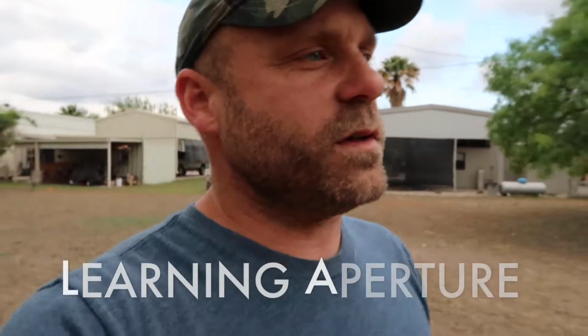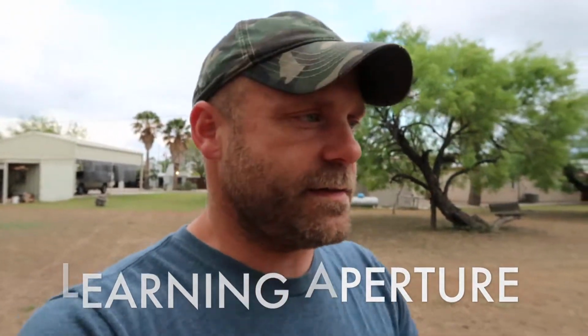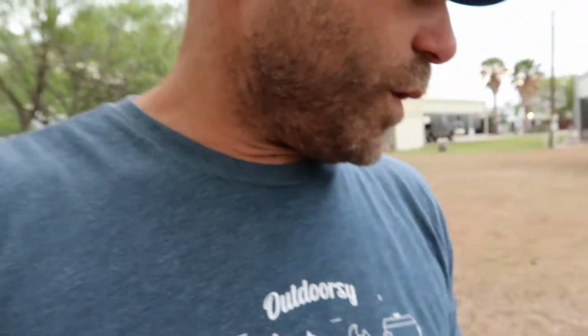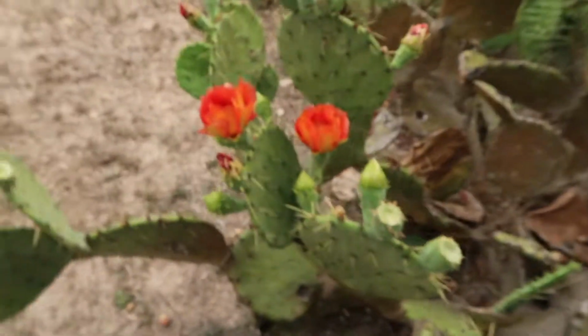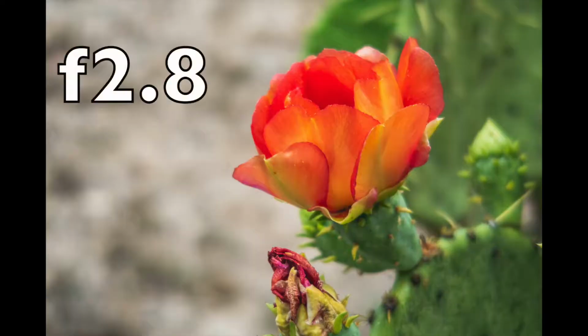Nice! We might be able to do a little Aperture test on some of these flowers out here in Texas. Let's see what we got here. Oh, these are beautiful. All right, so let's go ahead and take a picture of it, and we're gonna take the picture with this camera because I did not bring my professional camera with me.